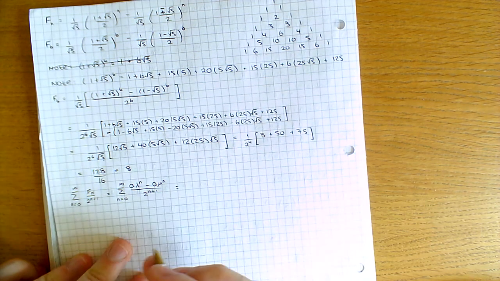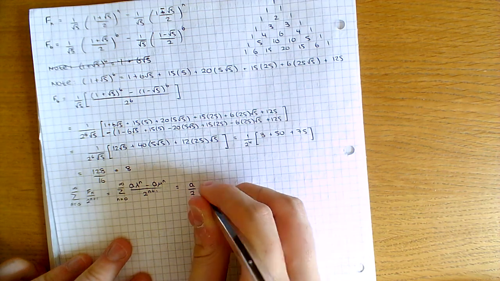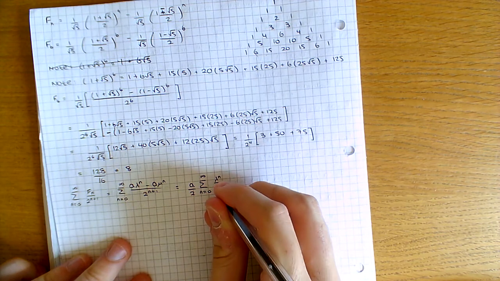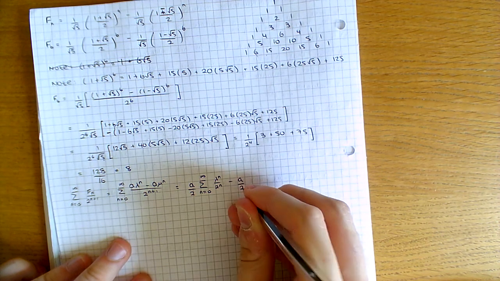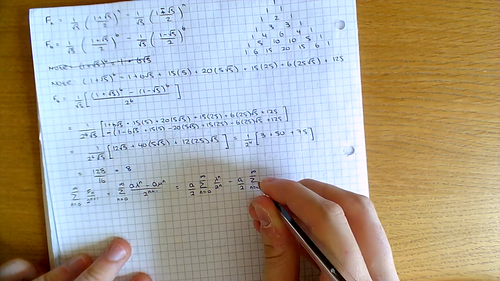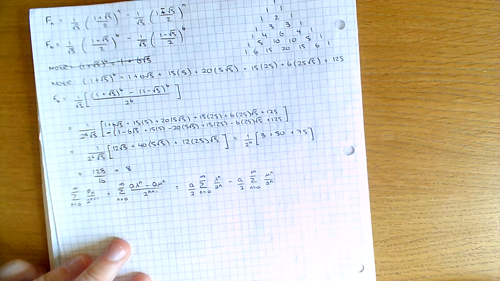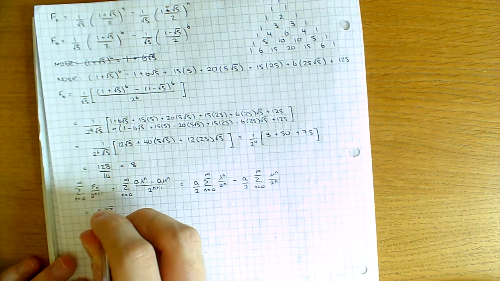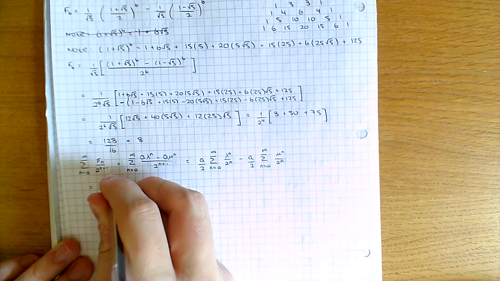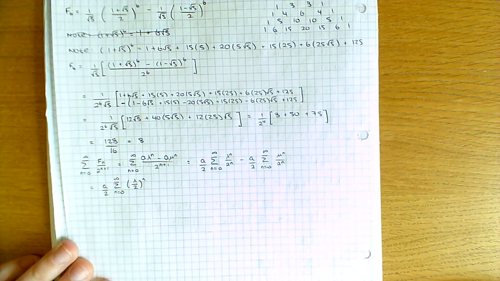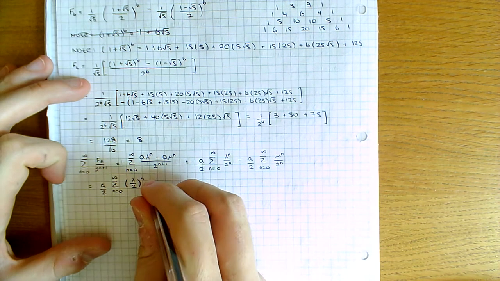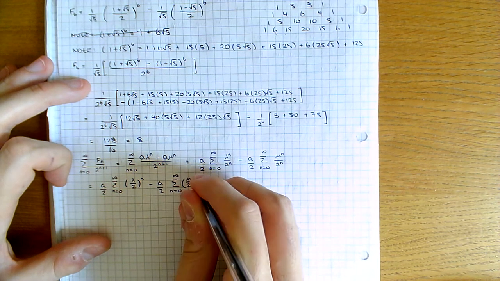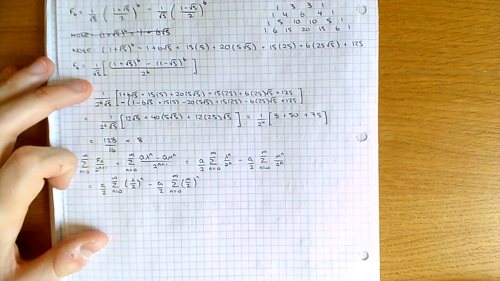So let's try and split this sum up a little bit. I'm going to write it as a over 2 times the sum from 0 to infinity of lambda to the n over 2 to the n, minus a over 2 times the sum from 0 to infinity of mu to the n over 2 to the n. The reason I've done this is because then we can write this as a over 2 times the sum from 0 to infinity of lambda over 2 to the power of n, minus a over 2 times the sum from 0 to infinity of mu over 2 to the power of n. Okay, these are simply geometric series.